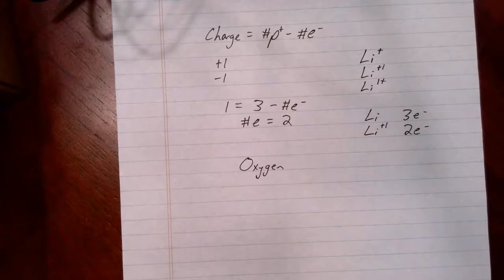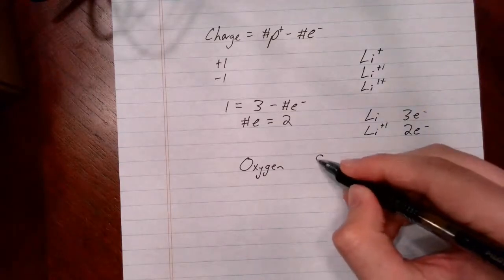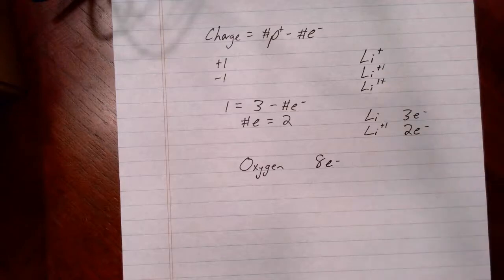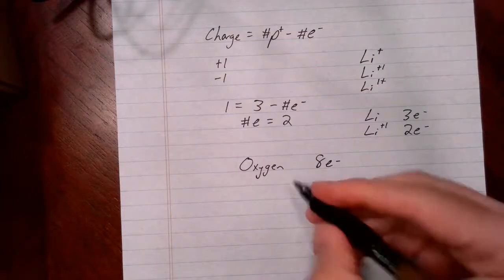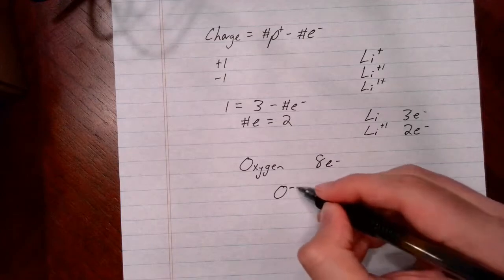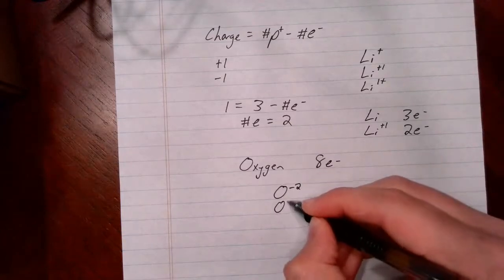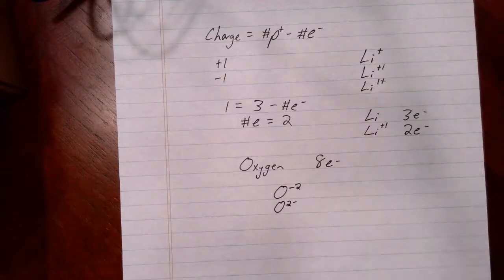So oxygen, if it has no charge, would have 8 electrons. And that's simply because the atomic number for oxygen is 8. So if there is no charge, the atomic number, the number of protons, equals the number of electrons. But we often see oxygen with a negative 2. Or you'll see it written as a 2 minus charge.